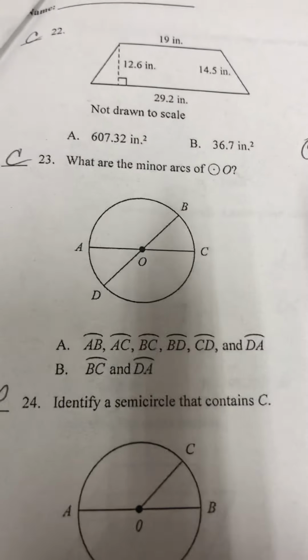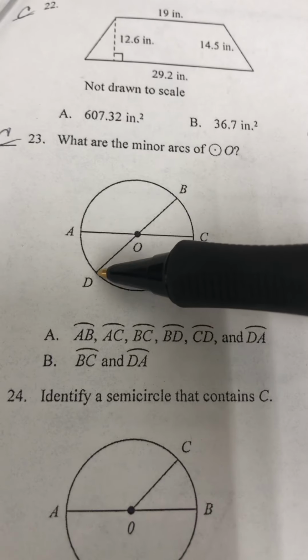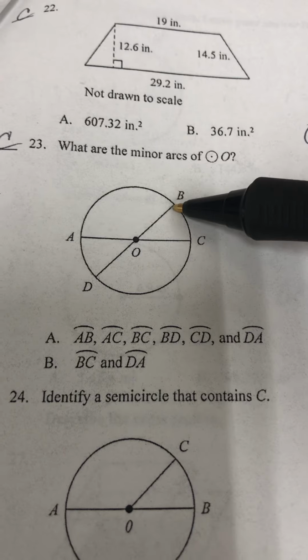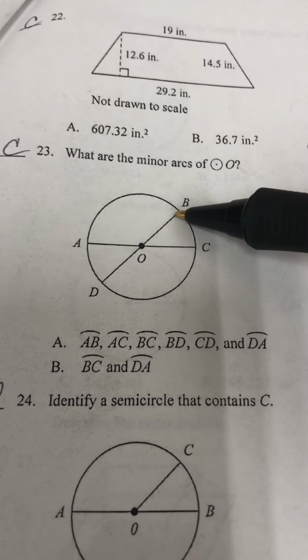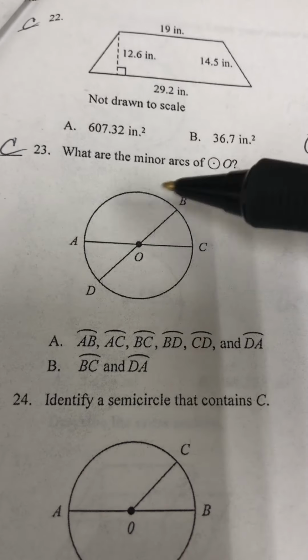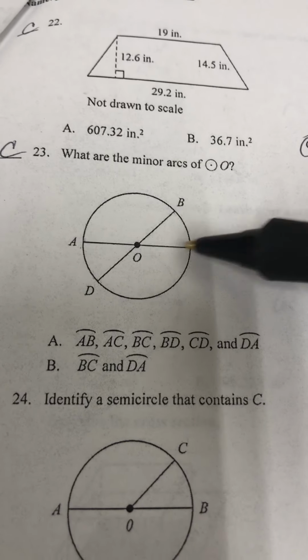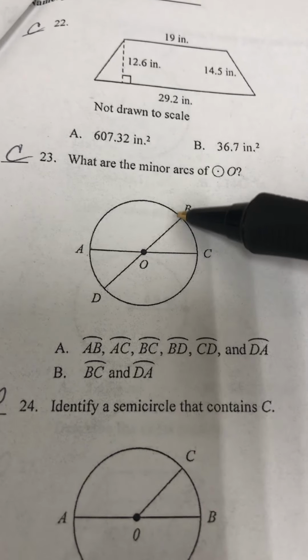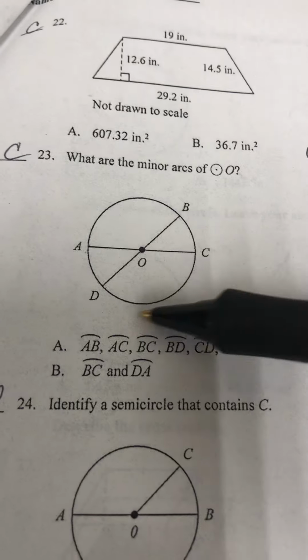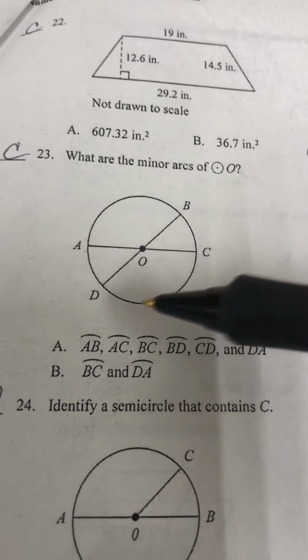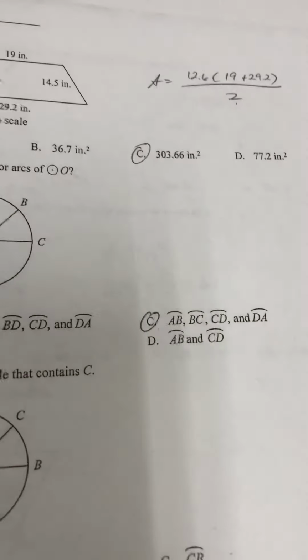The minor arcs of O. Minor arcs are anything that's less than half of the circle. So half of the circle is a semicircle, so D all the way to B, or A all the way to C. So anything less than that, so AB, BC, CD, DA, and all those choices are there for C.